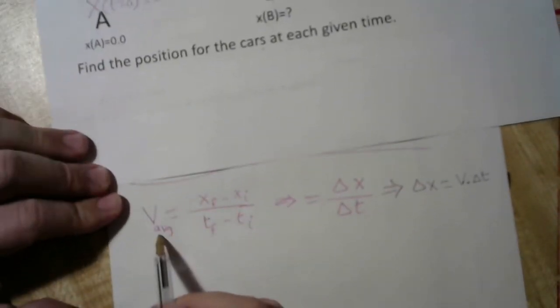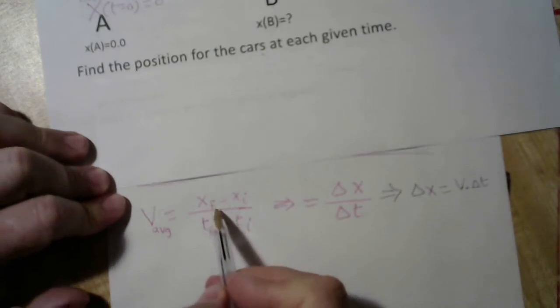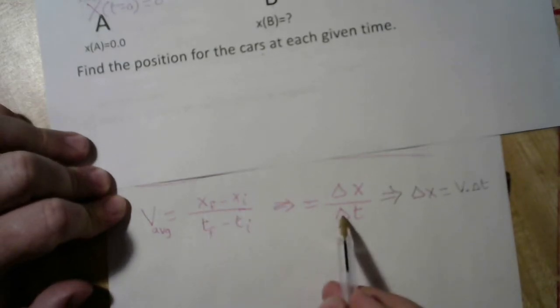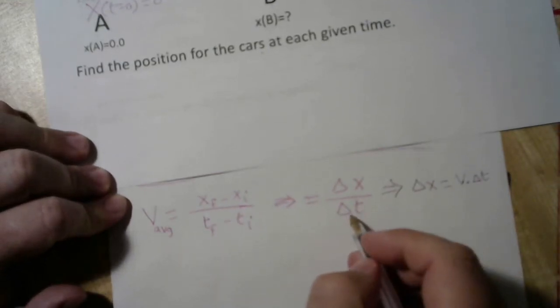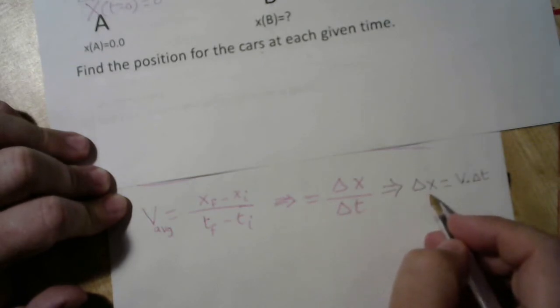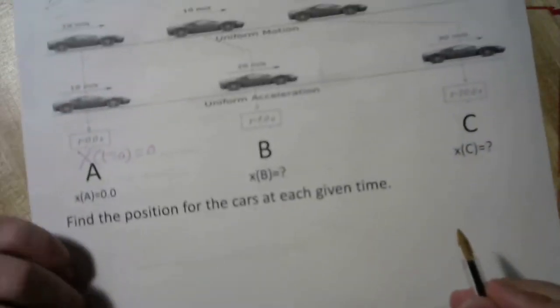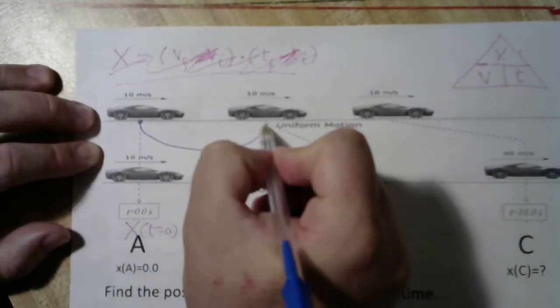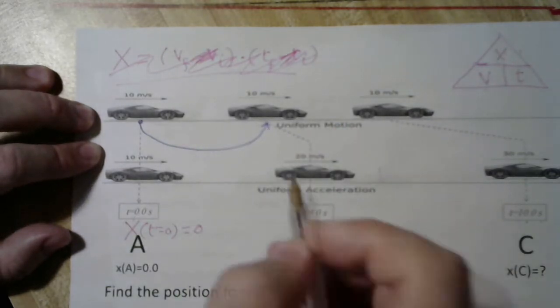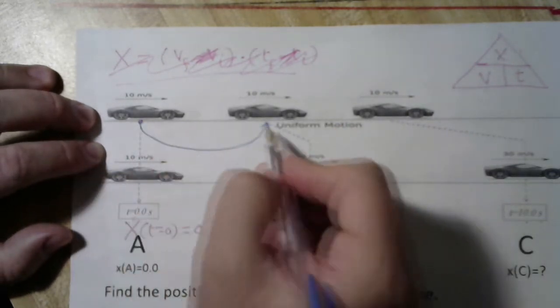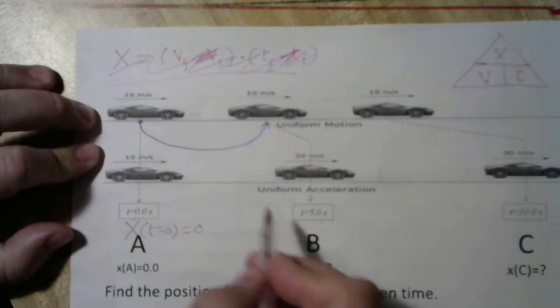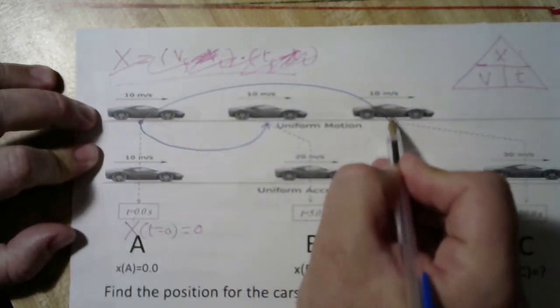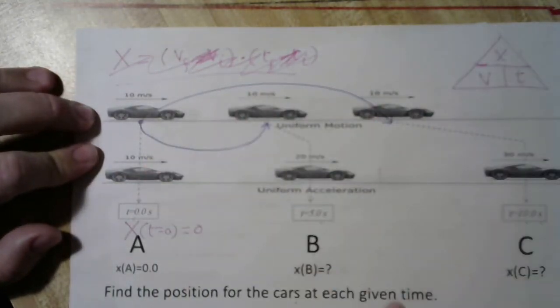Velocity, or average velocity, is equal to the change in position divided by the change in time. So I need to find the position, which is delta x, the change from the initial position to the final position, from A to B and from A to C. I need to find it twice.